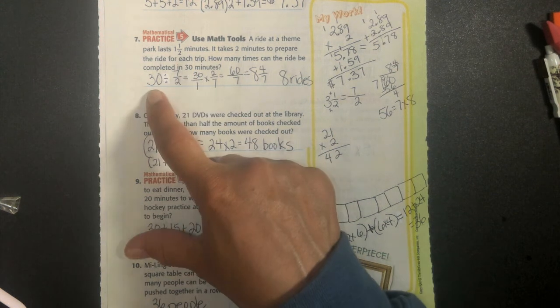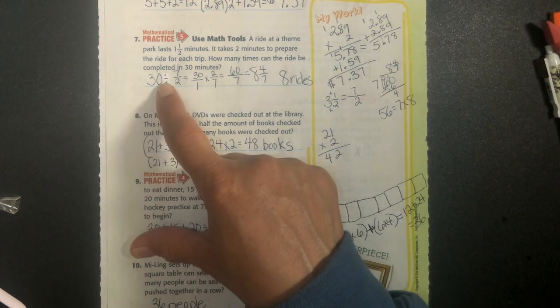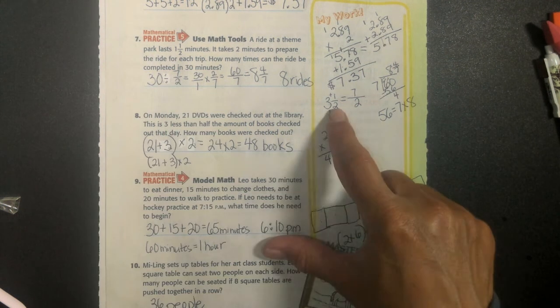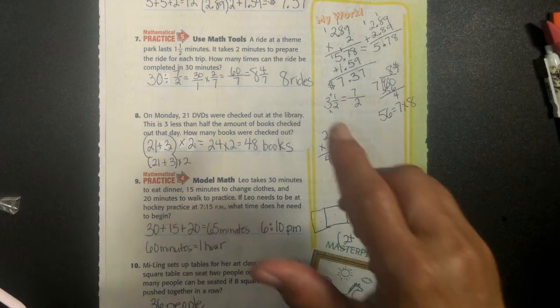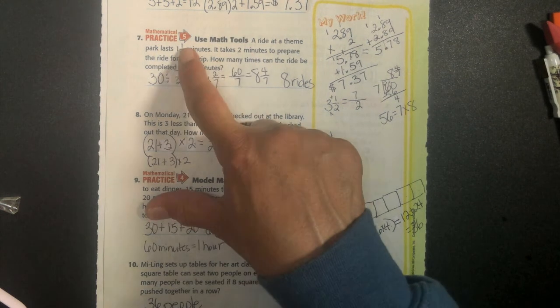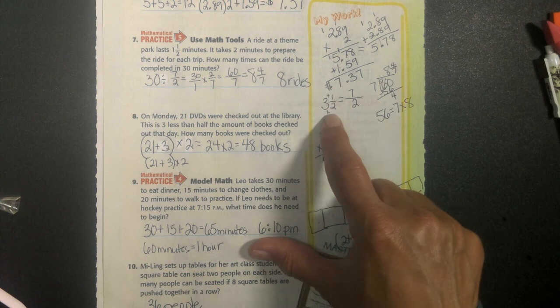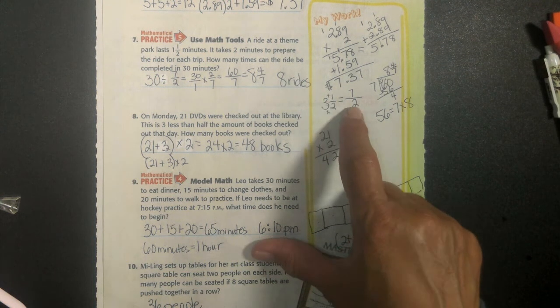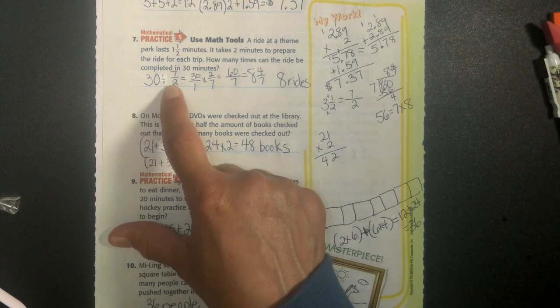So I'm going to take my 30, and I'm going to divide it by the number it takes to take one trip, which is 1/2 plus 2. I'm just going to add my 1 plus my 2 and get 3 plus 1/2. So there it is, 3 plus 1/2. I need to change this into a fraction. So I do 3 times 2 is 6 plus 1 is 7. There's my fraction.